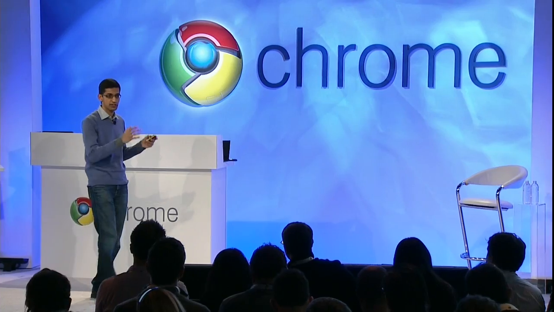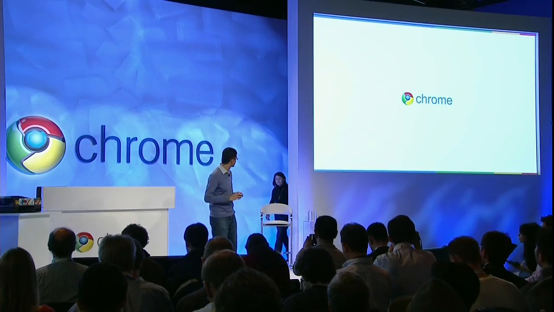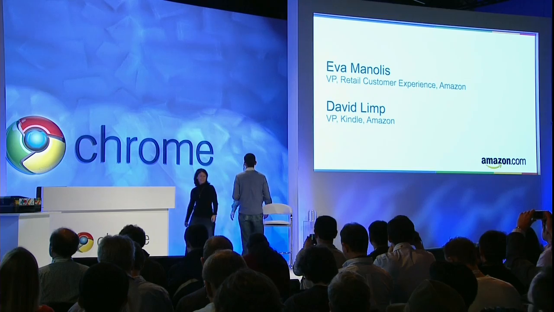The final partner we want to invite on stage for the Web Store is one of the pioneers of the web, Amazon. They've been writing great applications. You've seen a lot of their great applications on the web, on mobile platforms. And today, we have two exciting apps they want to announce for the Chrome Web Store. So to talk about that, I want to invite Eva Manolis and David Lim from Amazon. Thanks. Thank you.